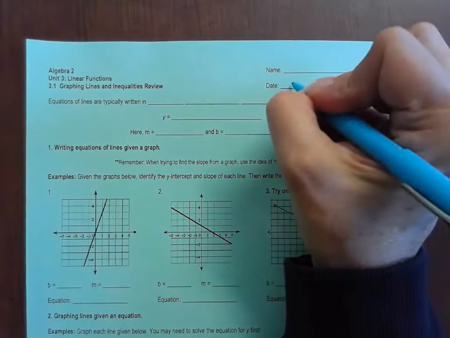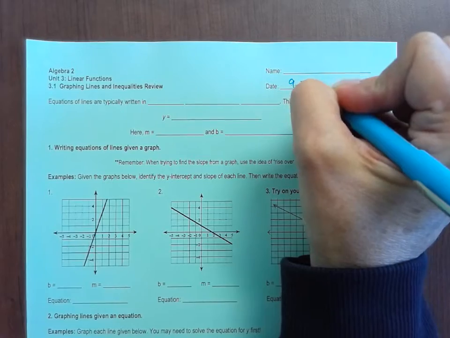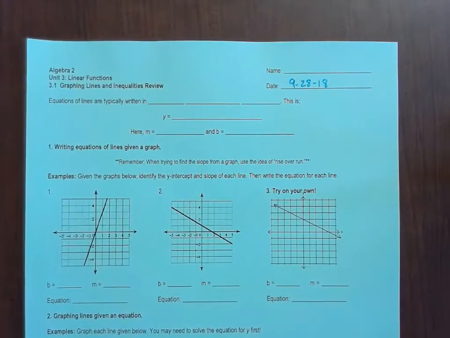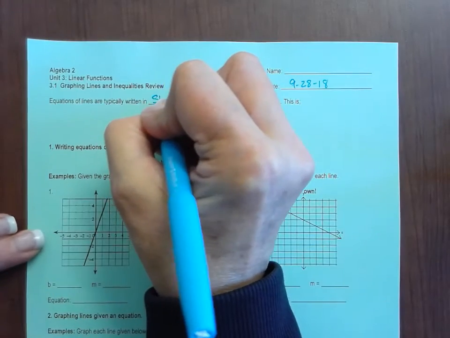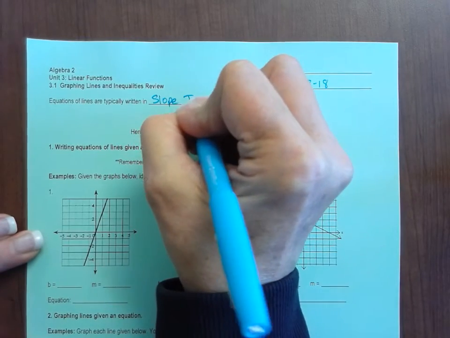No? Don't remember anything about graphing lines? Okay, so when we talked about equations of lines back in the beginning of the year, there was point slope and all that stuff. What are equations of lines typically written in? What's the one that always comes to mind first? Chris? Yep, that's it. It's typically in slope-intercept form.